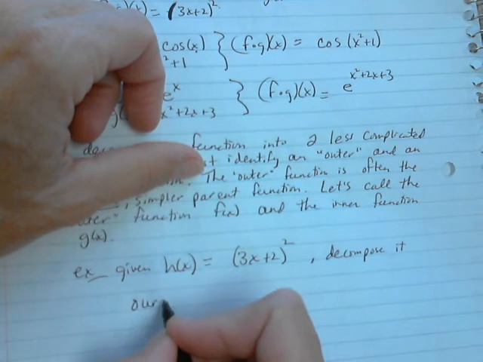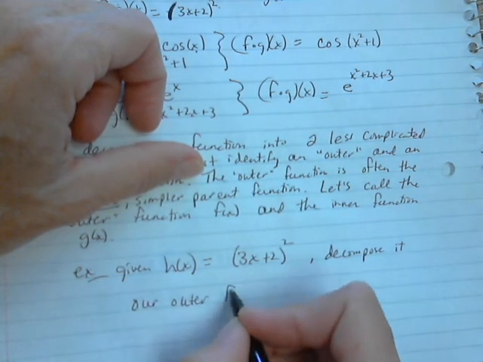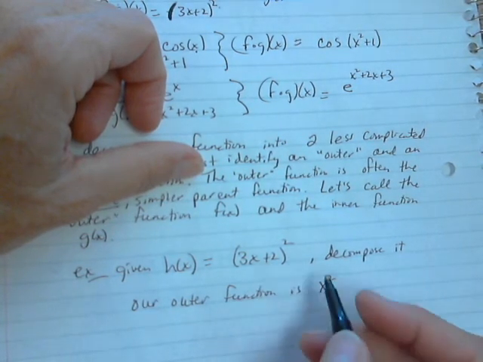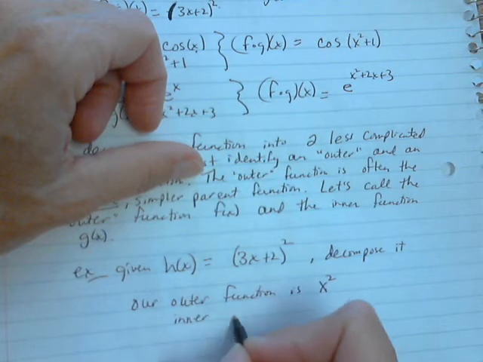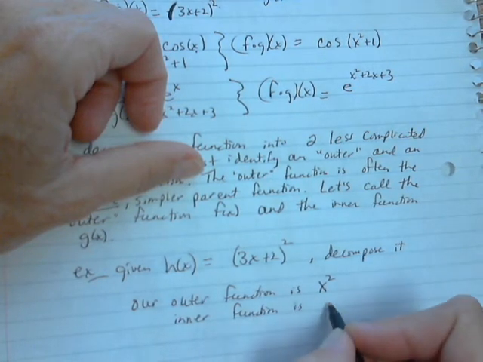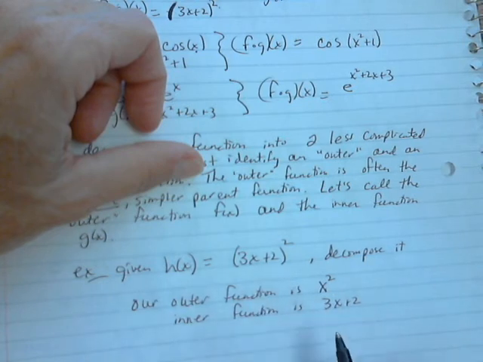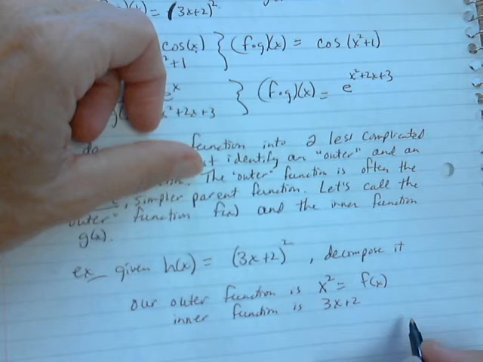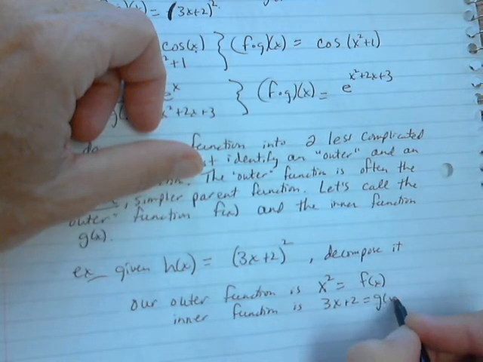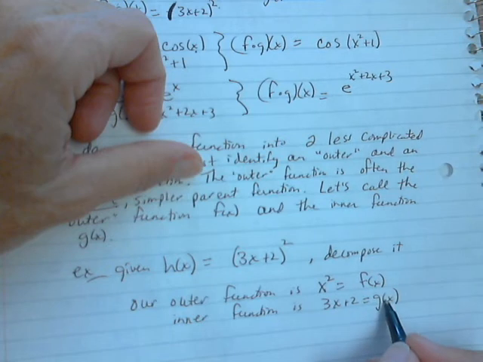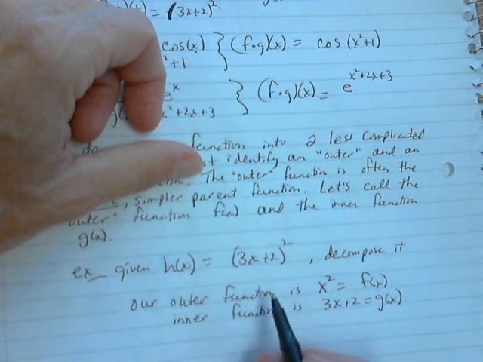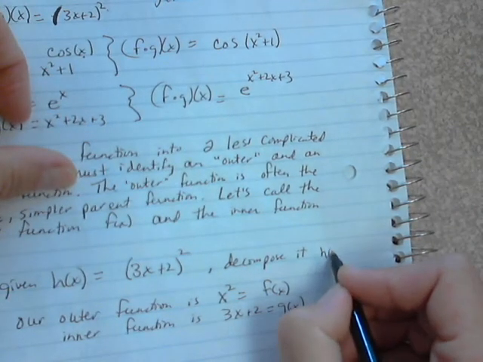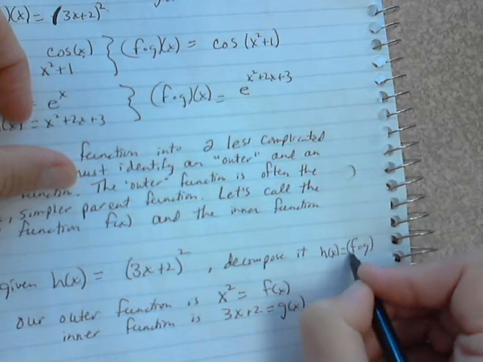So we can say our outer function is x squared. Something is being squared. Our inner function is 3x plus 2. That's the thing that's being squared. So we can set x squared equal to our f of x, our 3x plus 2 equal to g of x, and if we did f of g of x, we would get our h of x value. So what we've done is we've decomposed h of x. H of x is equal to f of g of x.